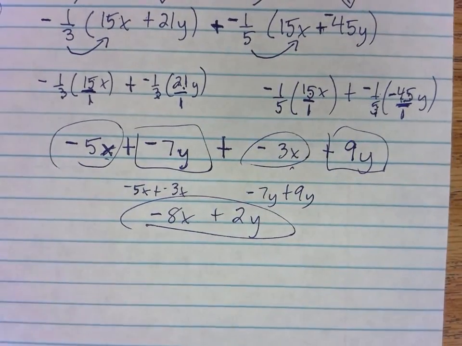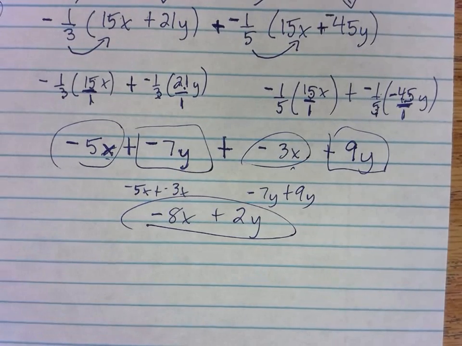Alright. So there you go. You can't put them together because they don't have the same variable.